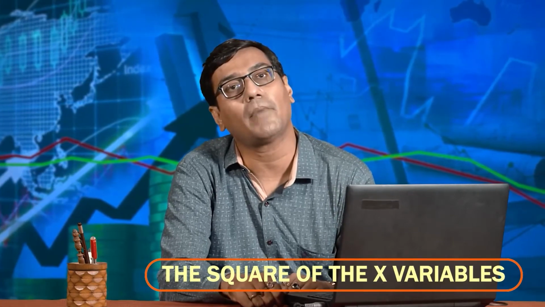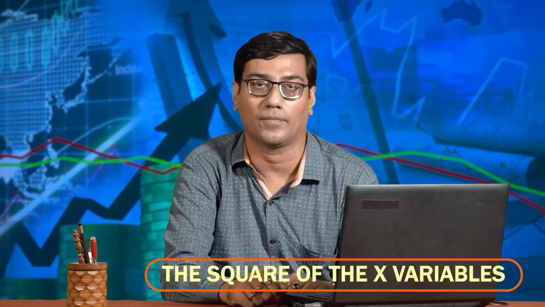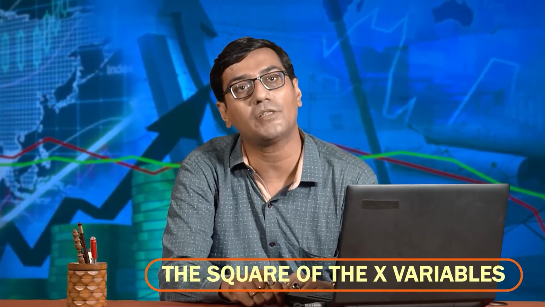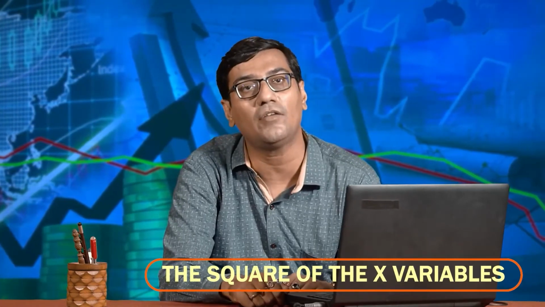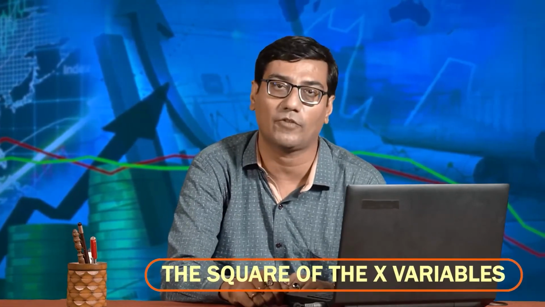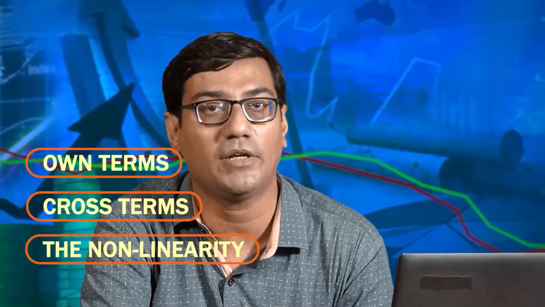The relation might not always be linear. It is said that in heteroscedasticity we always have a linear relationship, but it might not be linear, it can be non-linear. So we explore that possibility also, that is the square of x variables. So it's a long equation where we have own terms, cross terms, and also the non-linearity in it.